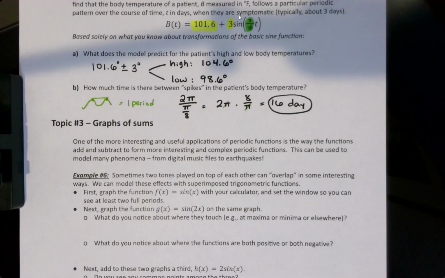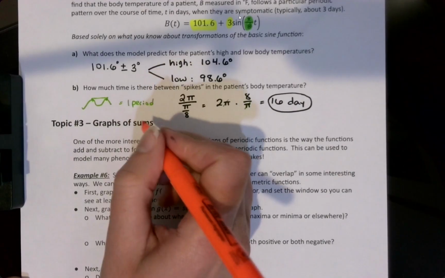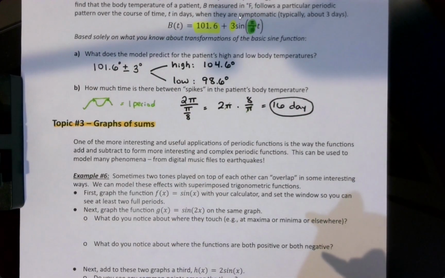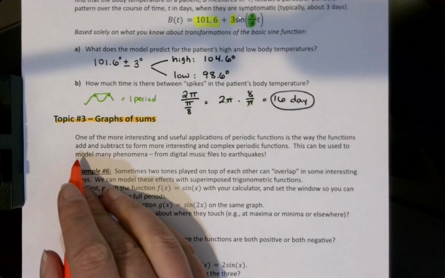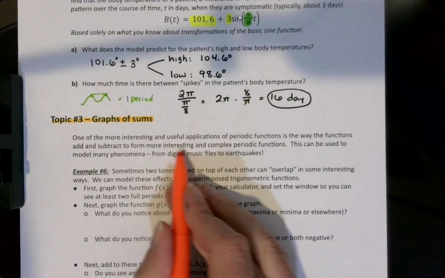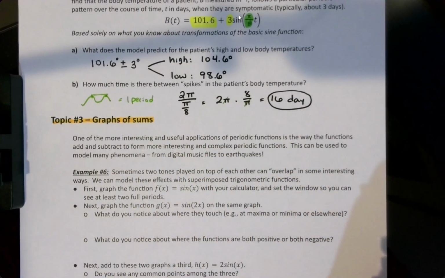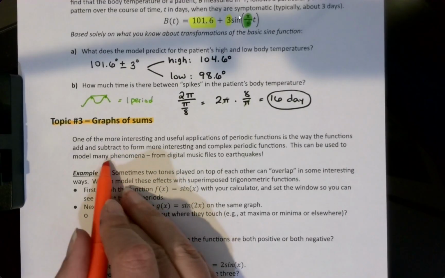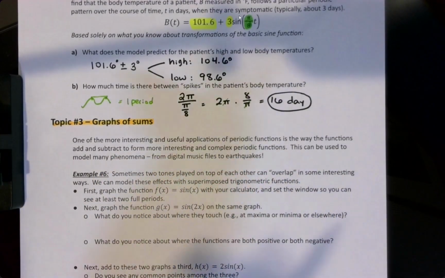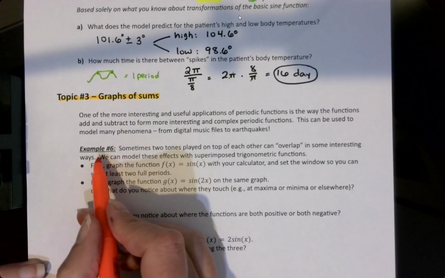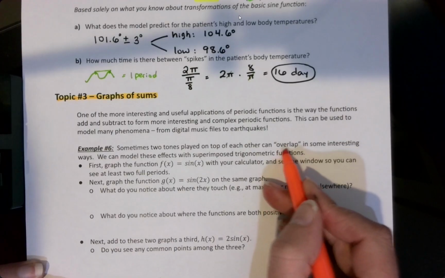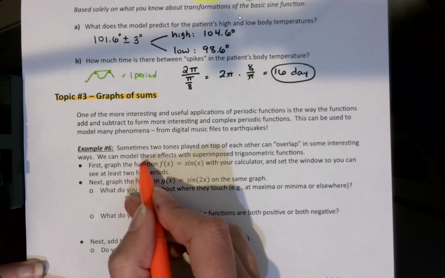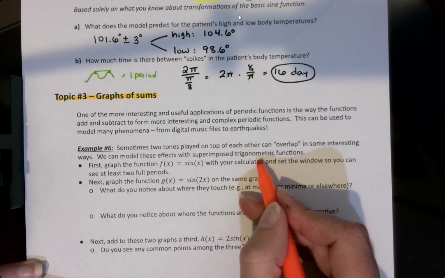All right, long section here, but we're on to our last example. At the beginning, we said that we're also going to look at graphs of sums, and this is going to be a small thing, but one of the more interesting and useful applications of periodic functions is the way we can combine them. We can add or subtract them to make more interesting and complex periodic functions. We can use this to model many phenomena from digital musical files to earthquakes. So, in example 6, sometimes two tones played on top of each other can overlap in some interesting ways. We can model these effects with superimposed trigonometric functions.